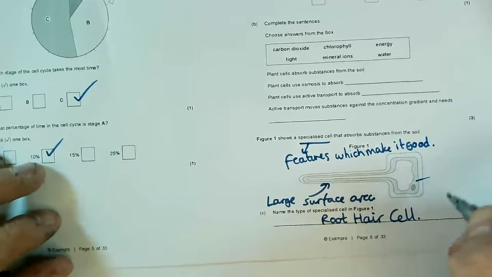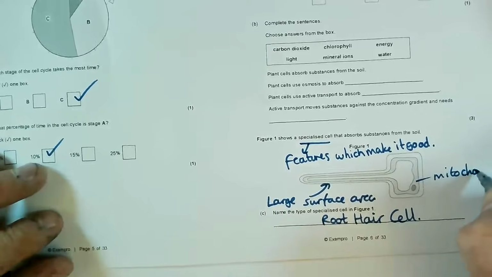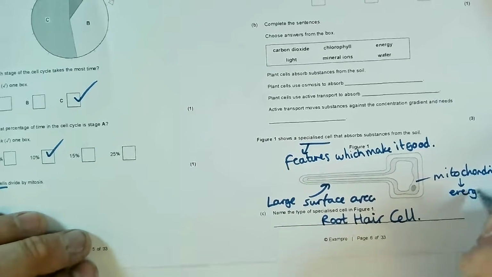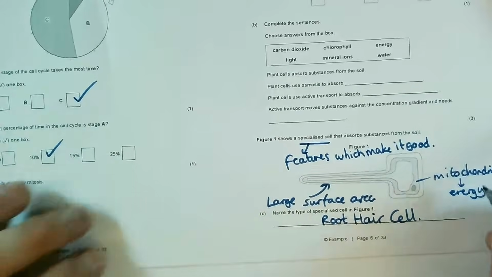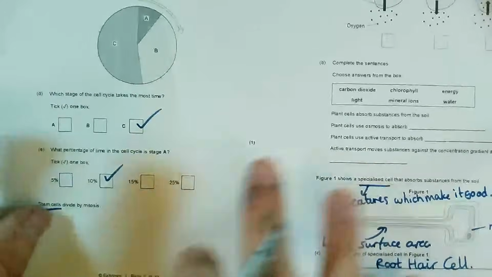Okay, it has mitochondria in there. That's what all the dots are. Or it might be my printer. Who knows? And the mitochondria are there to provide energy. Everyone has them, but they'll have more, so that energy can be used for active transport. So you can see I've got a couple of adaptations there.